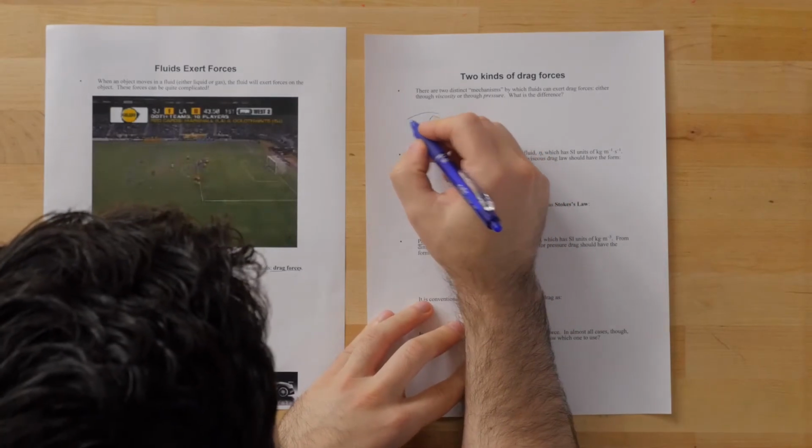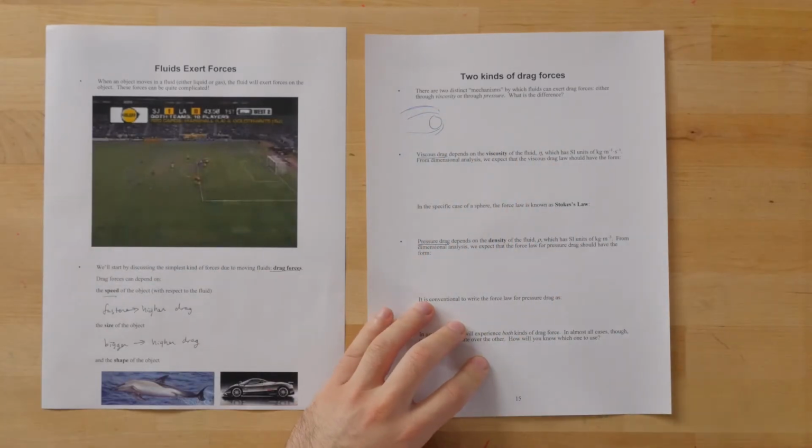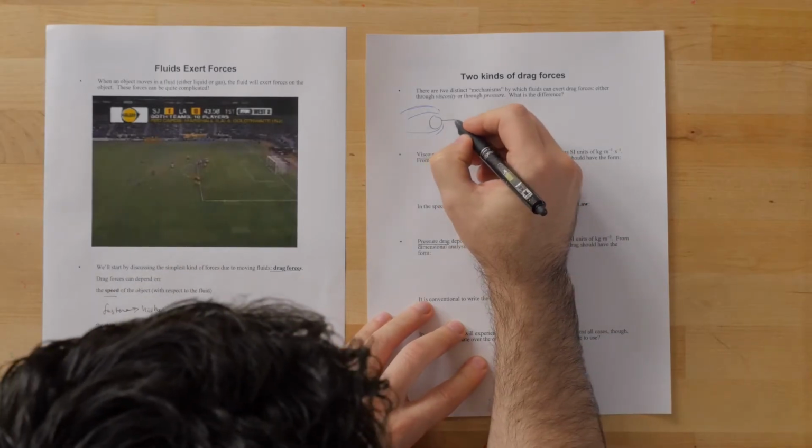And so what you'll get is a slowing down of the object because it's trying to drag all these particles as it moves forward. So this is also why, if you pull a knife out of honey, some of the honey comes out, because all of that honey is sticky. So you can see that the honey is sticking to the knife, but that also happens if the knife or a ball were moving through that honey. So that's one kind of drag force.